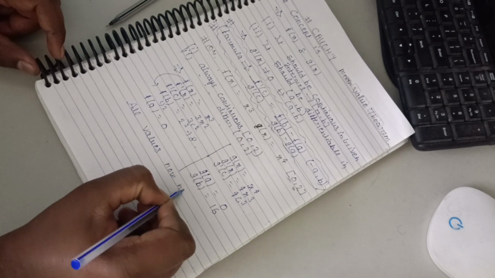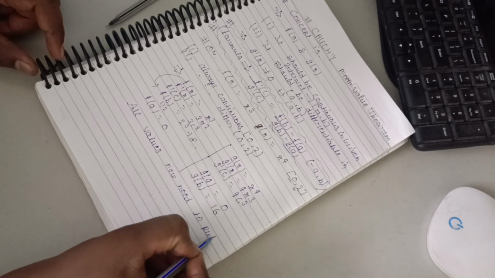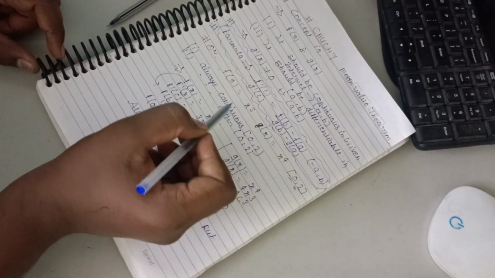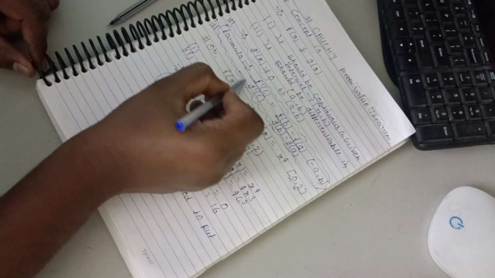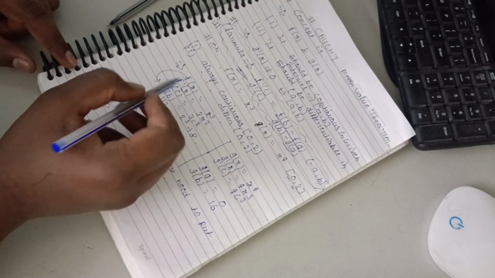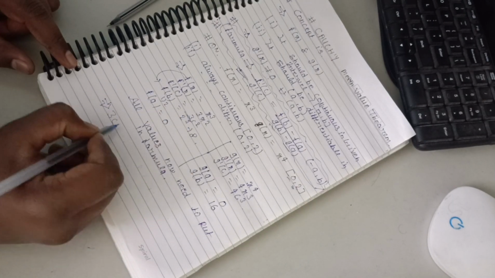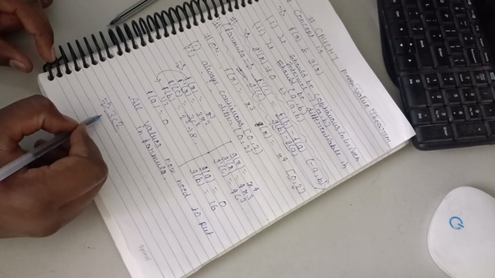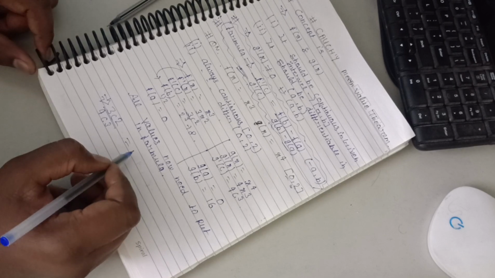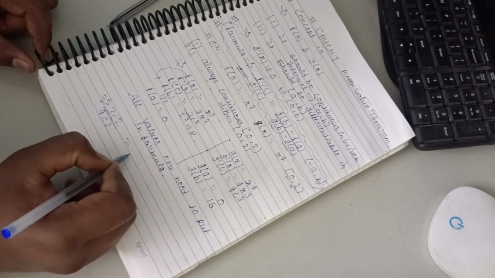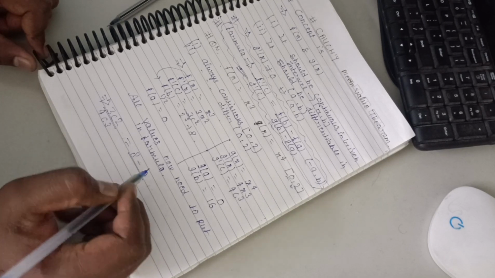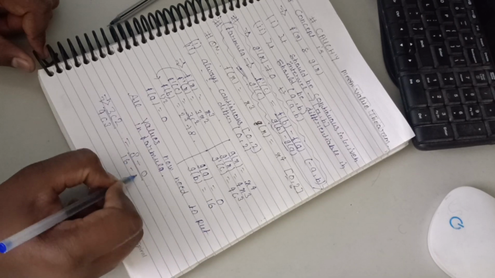Now we need to put them in the formula. So the formula is f dash c upon g dash c, which is 3c square upon 4c cube, equal to f of b minus f of a upon g of b minus g of a, which is 8 minus 0 upon 16 minus 0.